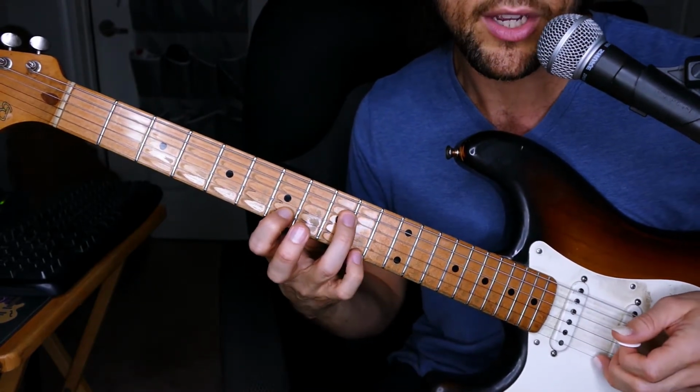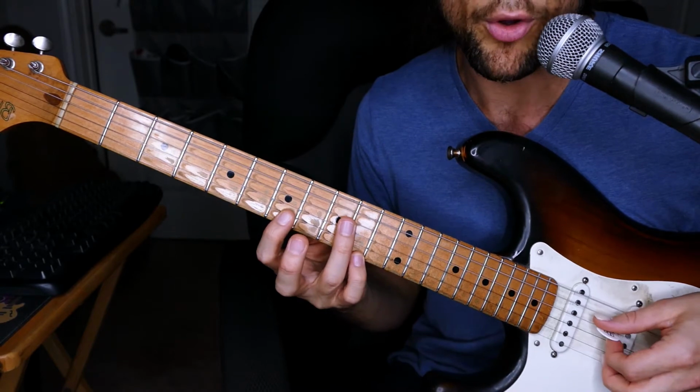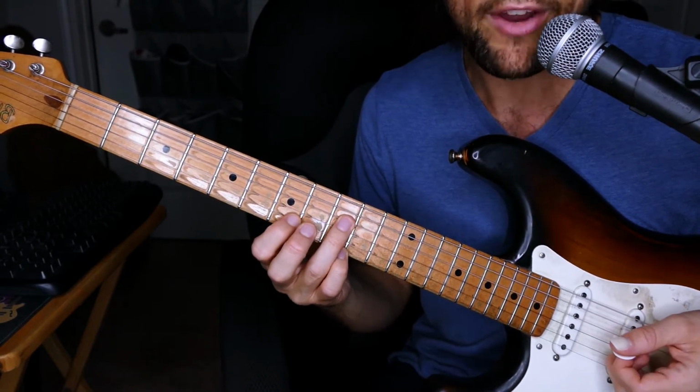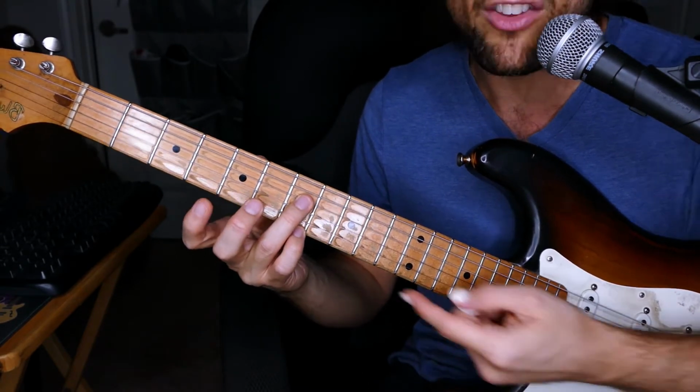What I'm doing here looks like this, right? D string, B string, high E string: ring, pointer, pinky, pull the pinky back. Then watch this, my ring finger just moves back on the D string as well as my pinky.